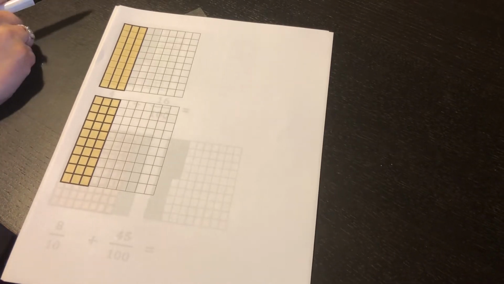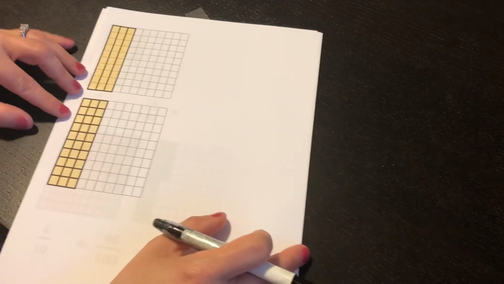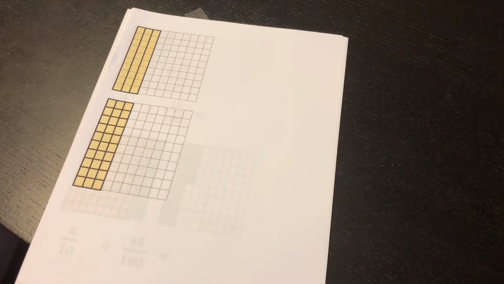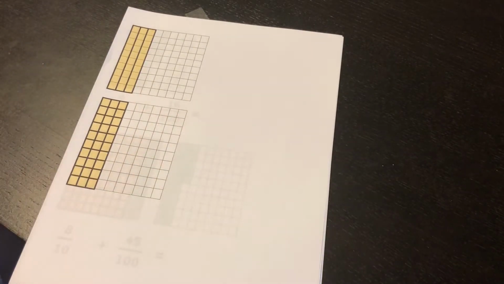Hello everyone. This week we're going to be working on adding fractions with denominators of 10 and 100. And then that's going to lead into adding decimals. But first let's focus on our first lesson, which is adding fractions with denominators of 10 or 100.